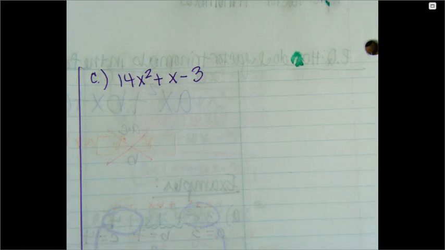It is 14x squared plus x minus 3. Alyssa, see this? Guess how many problems it is? 1.